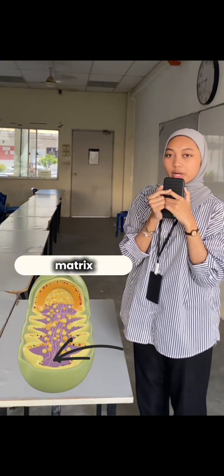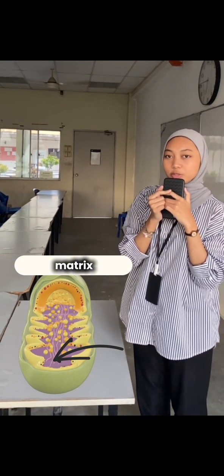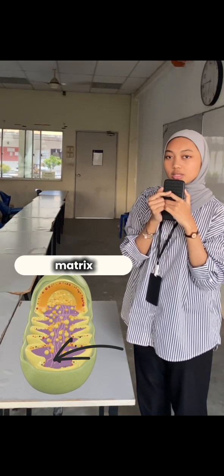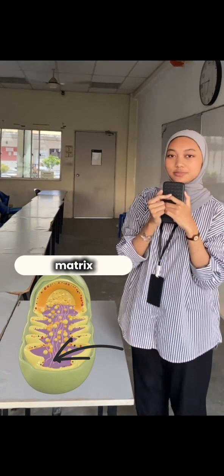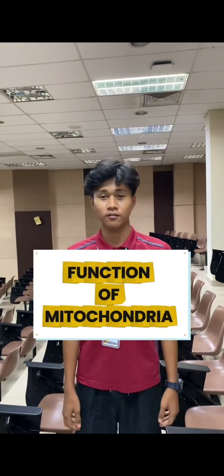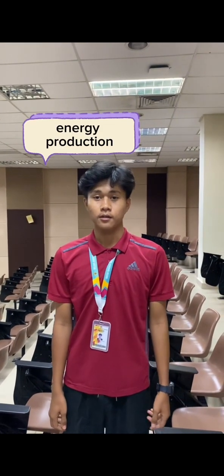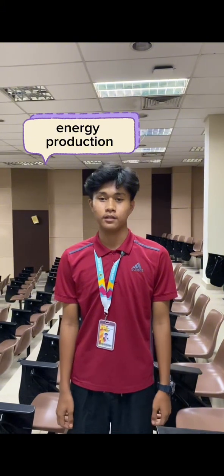This is where a big part of the energy production happens, which is why mitochondria are called the powerhouse of the cell. Now, I'll talk about the function of mitochondria. Energy production, aka the powerhouse of the cell. Mitochondria produce ATP through aerobic respiration. This happens in three main stages.